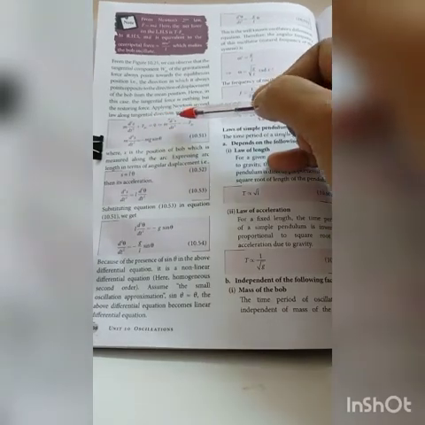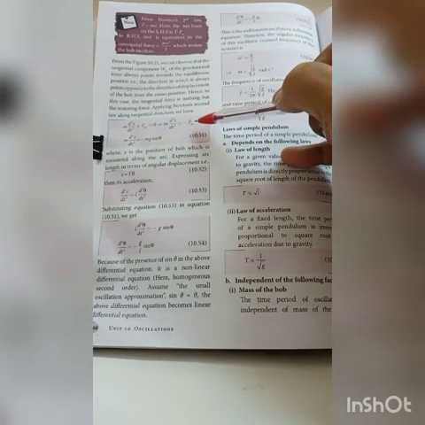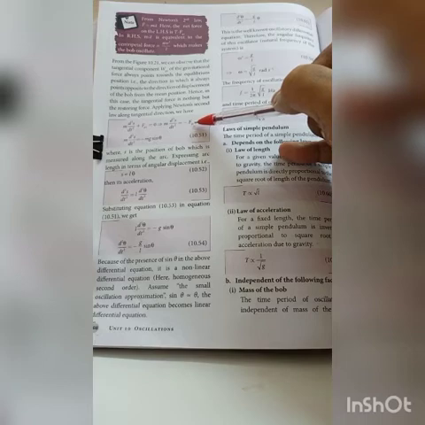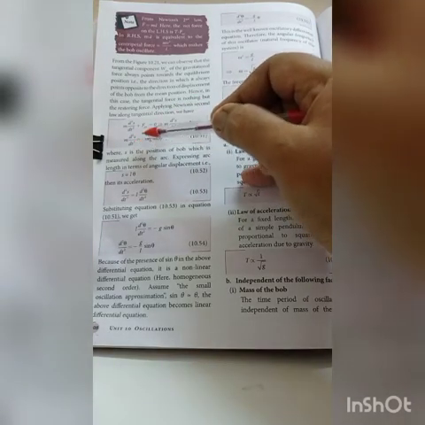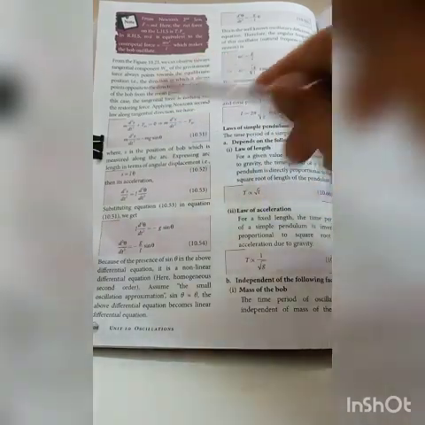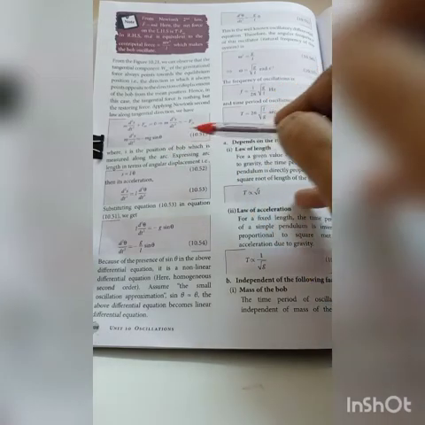Or I can write m d square s by dt square is equal to minus F_T. What is F_T? The perpendicular component of the force, and F_T can be written as mg sin theta. So m d square s by dt square is equal to minus mg sin theta, where s is the position of the bob measured along the arc.